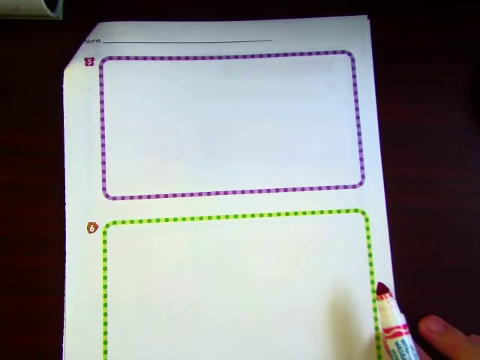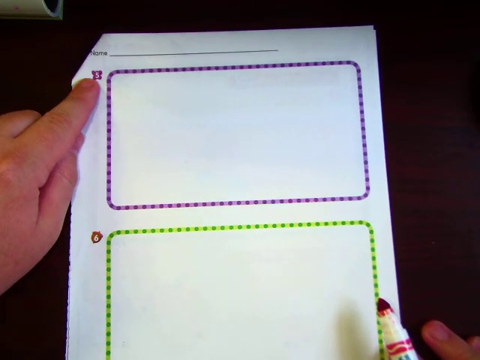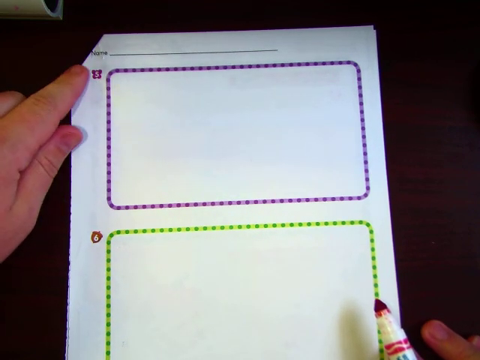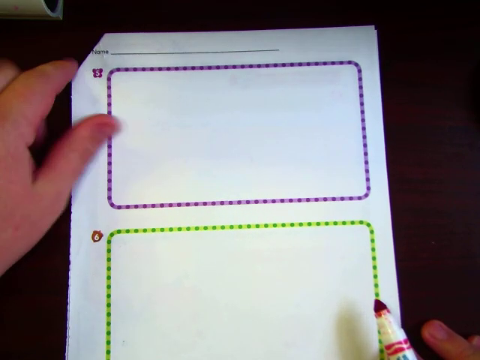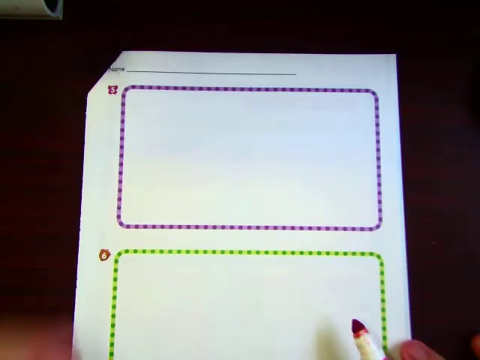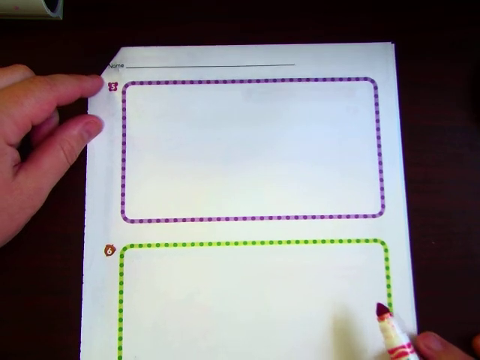Alright, so on number 5, put your finger on number 5. Number 5 says, find an object that is lighter than a notebook. So just look around your house. So we know what a notebook looks like. That's a notebook. Okay? Find something that's lighter than a notebook.